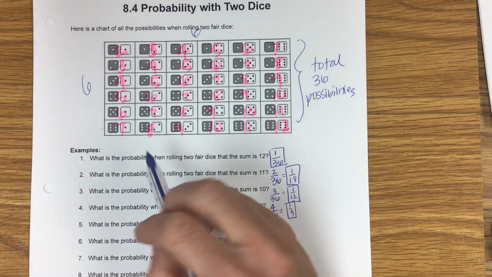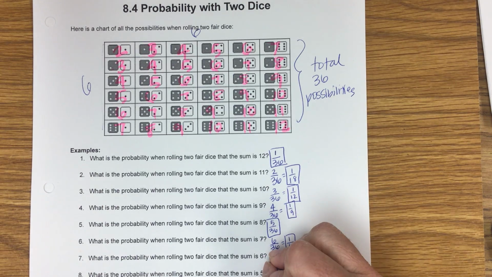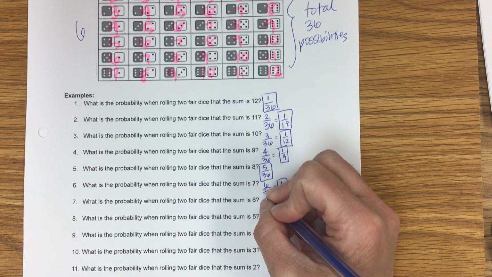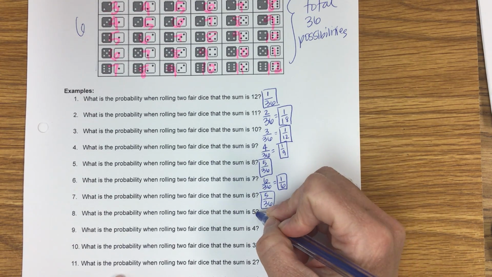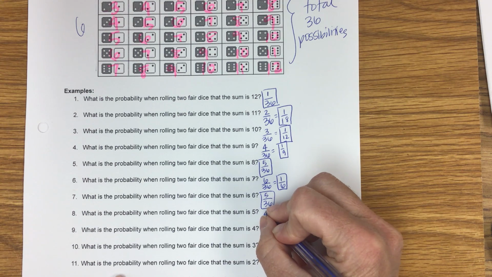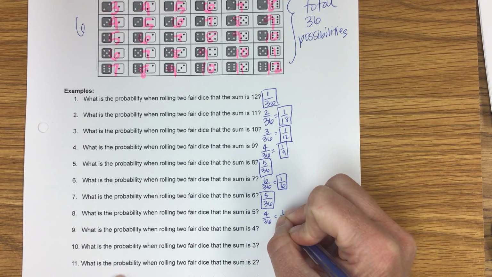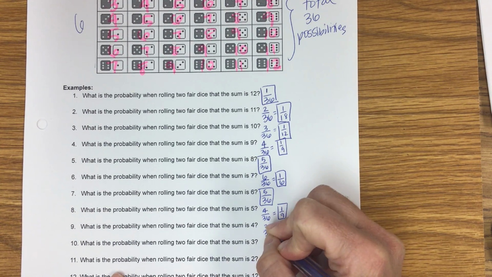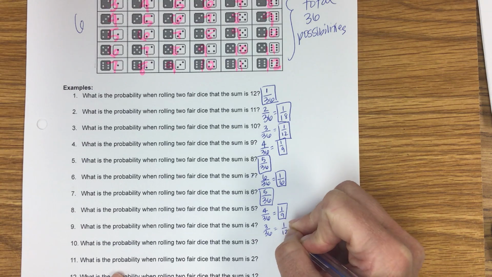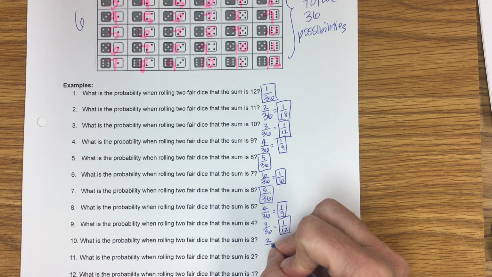How can you get a 6? 1, 2, 3, 4, 5. There are 5 ways to get a 6. For 5, there's 1, 2, 3, 4 ways to get a 5, which reduces to 1/9. For 4, there's 3 ways to get a 4, which reduces to 1/12.